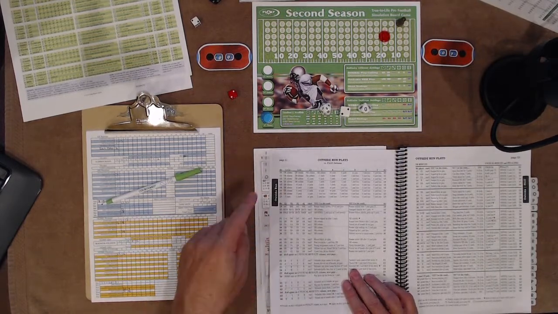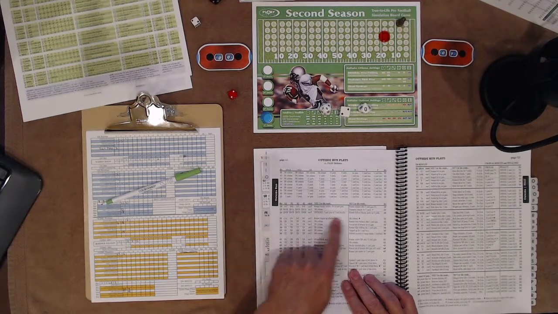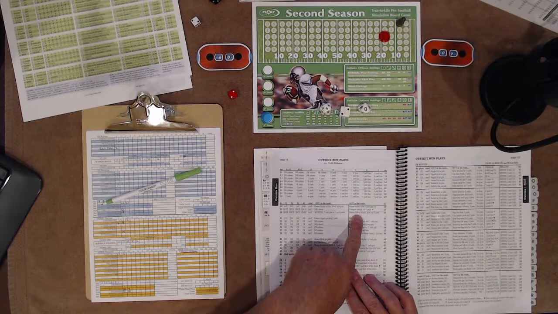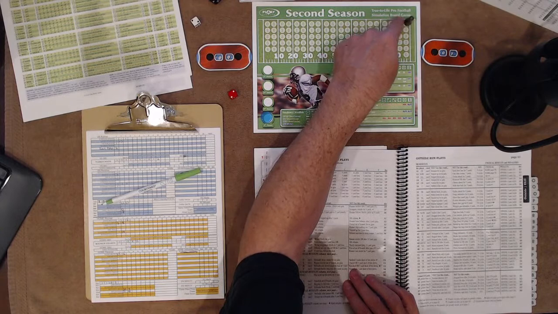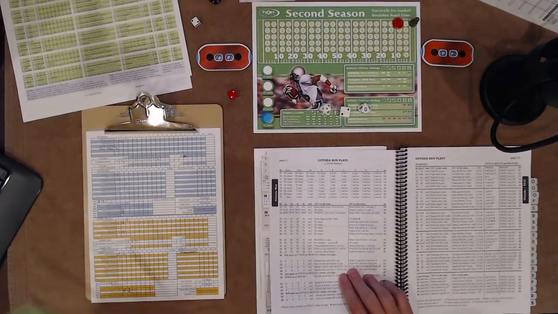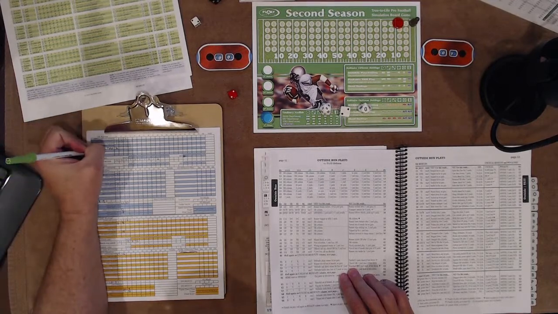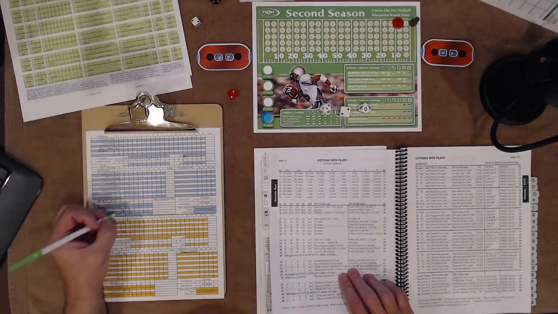And what do we roll? 26. So are they a 0? No. The blocker fouls the blocks and picks up 8 big yards and a first down at the 10-yard line. Holy crap. That was Craig Taylor. Oh, I got him on the wrong side. That's why.